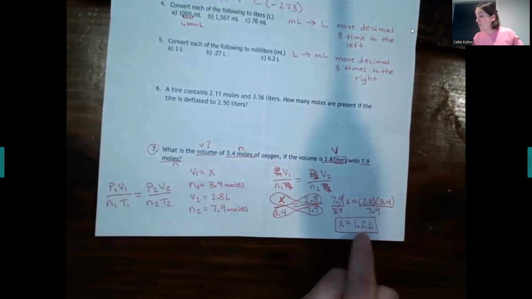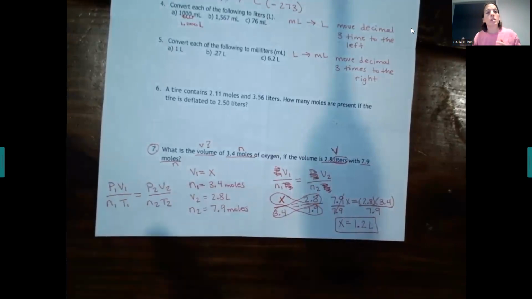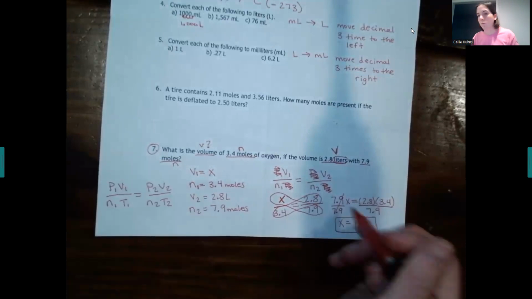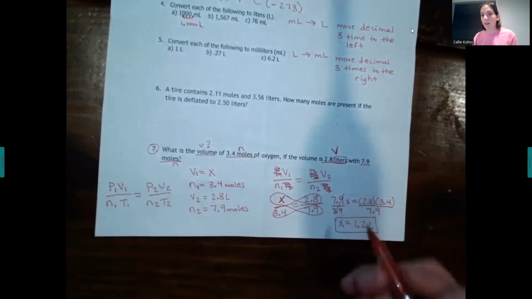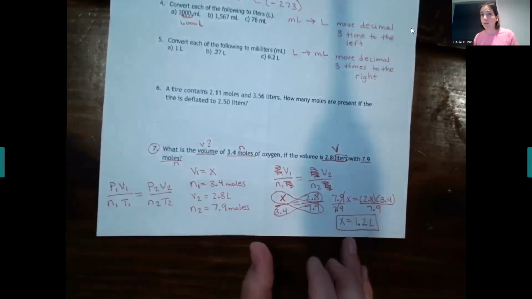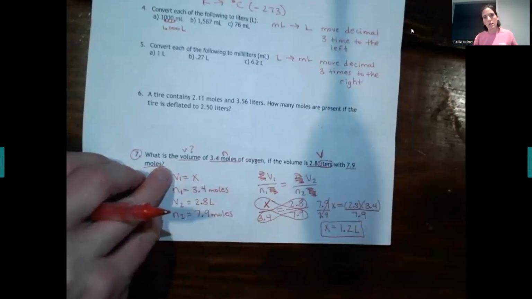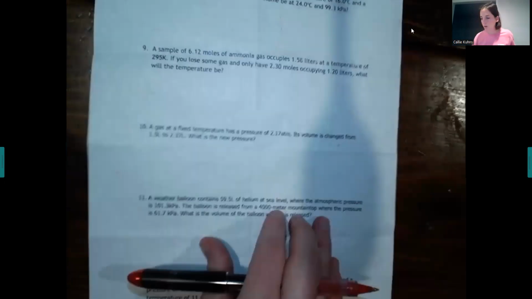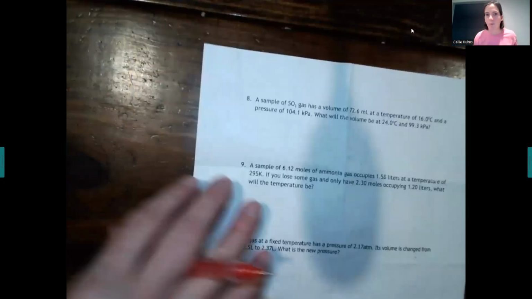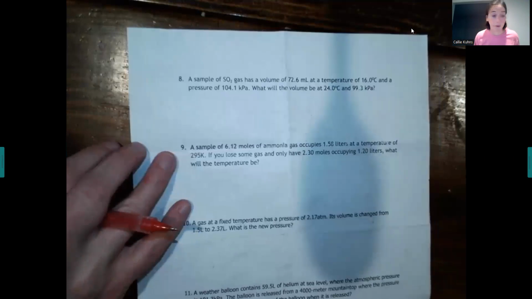All right. If you're not getting 1.2 liters, talk to somebody around you and just have them walk through this part with you. All right. But if you are getting 1.2 liters when you calculate it, great job. All right. To the next page, because there's more, always more. We work hard in chemistry, and I'm proud of you for doing that.